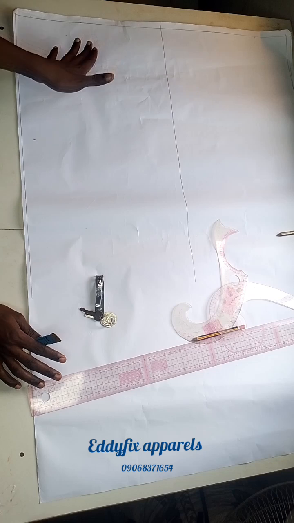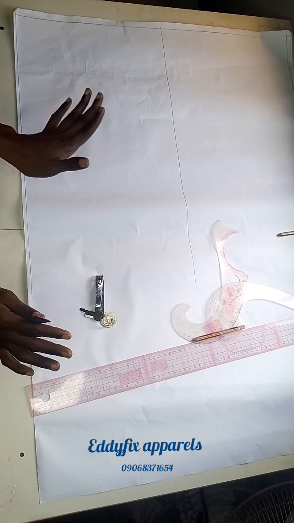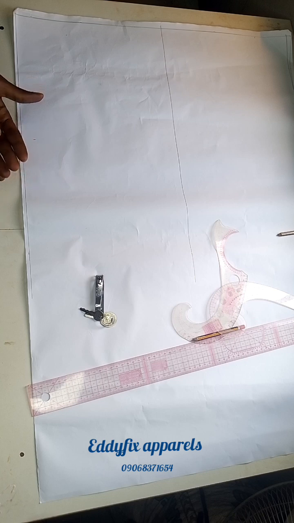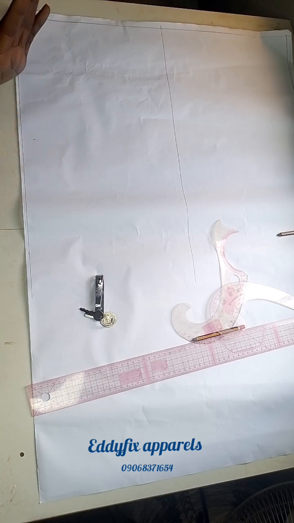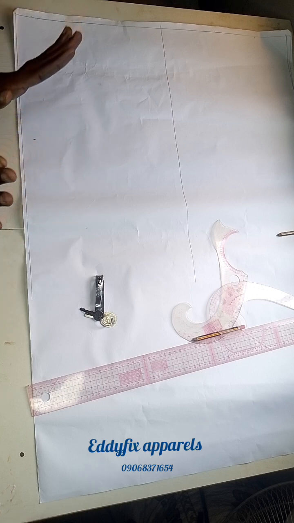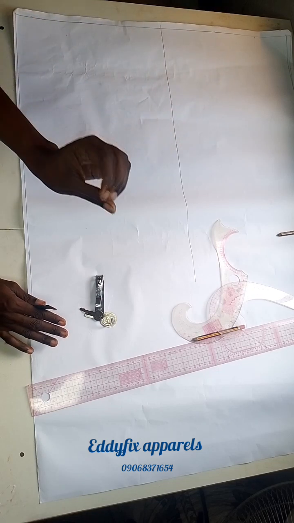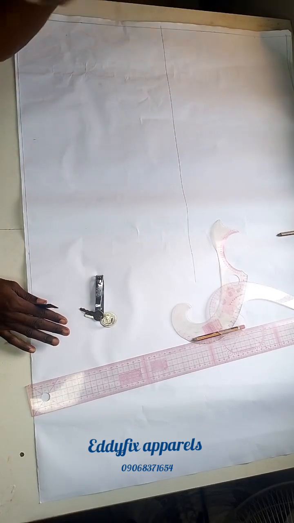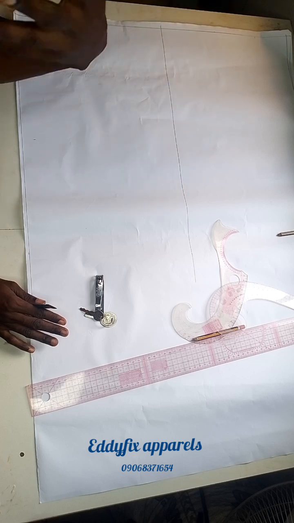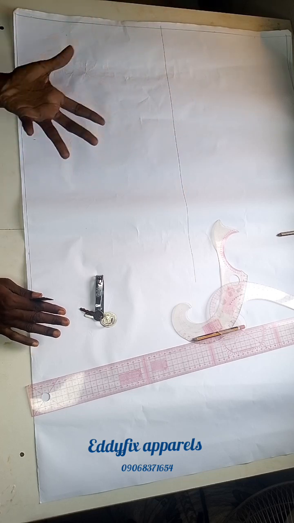Now how do you create this border? To create this border, you need to look for the biggest part of your body measurement and divide it into two. Let's assume the biggest part of the body measurement is 30. 30 divided by 2, you get 15. So that 15 is what you're going to use to create your border, plus an allowance. It could be 2 inches, 1.5, or 1 inch, depending on the allowance you want to use.